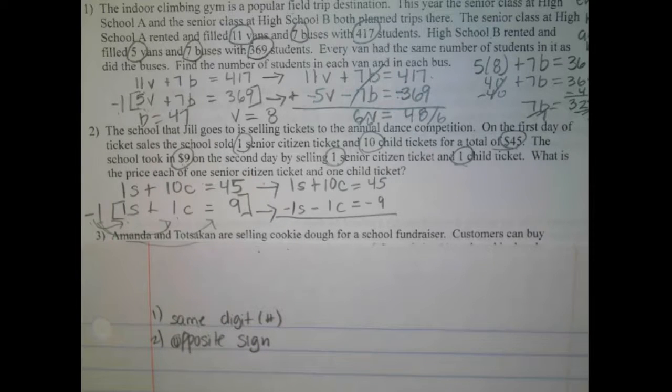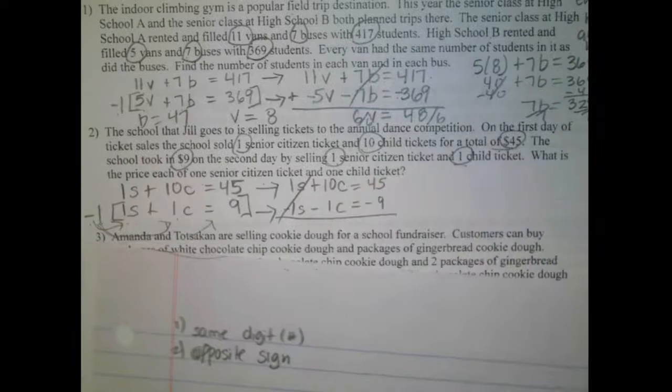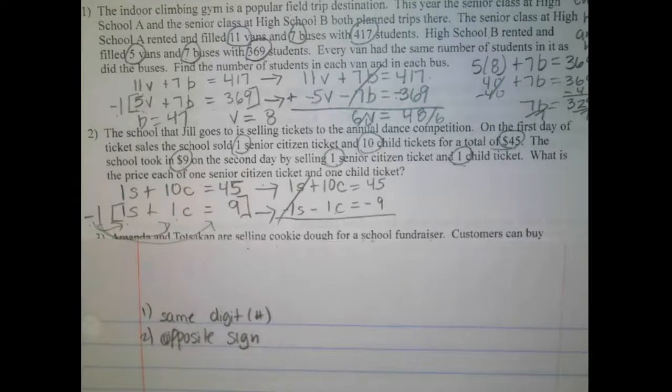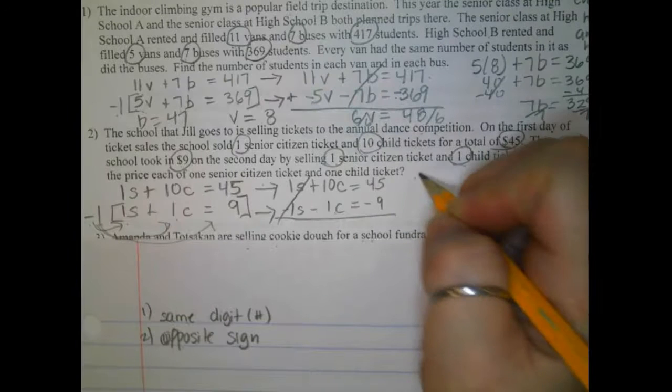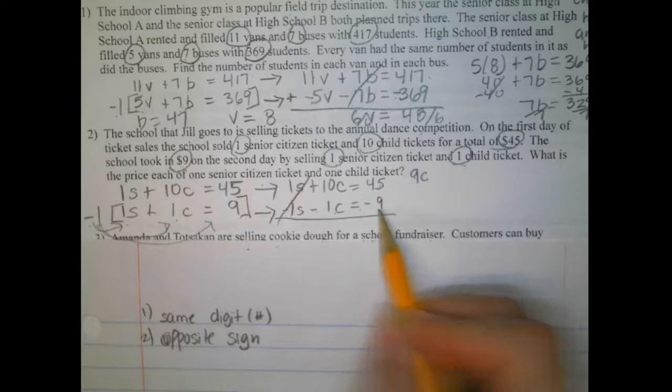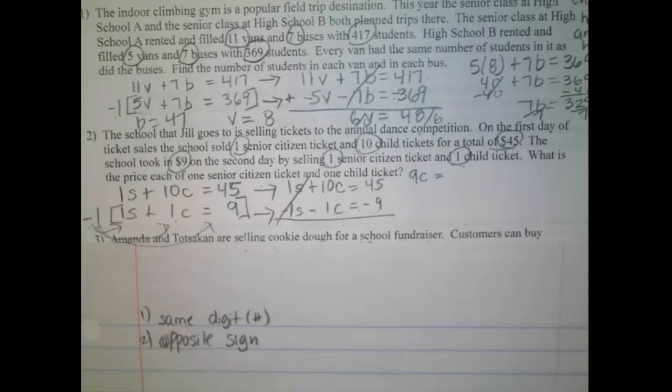Okay, what did I eliminate? My S's or my C's? So I can just cross those out. So now I have 10C minus 1C. What does that give me? I'm going to write it up here because I'm out of room over there. 9C. And then I have 45 minus 9. What does that give me? 36.